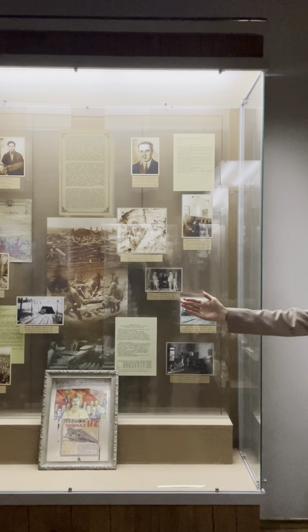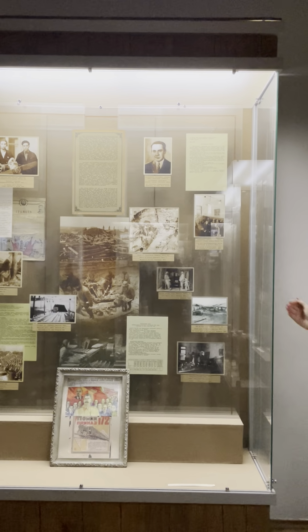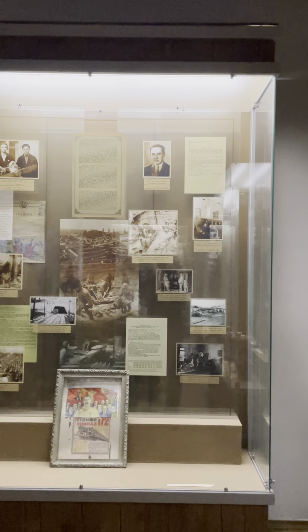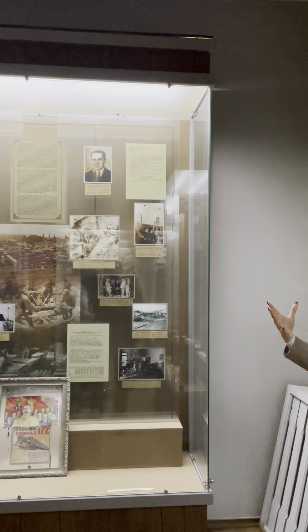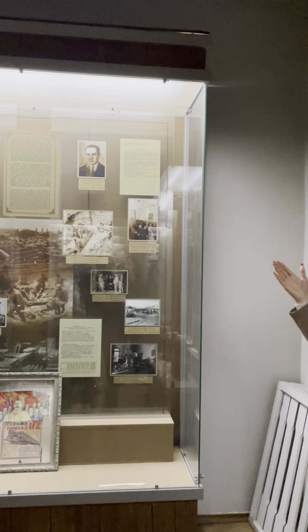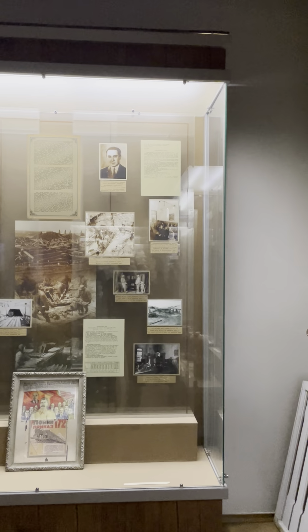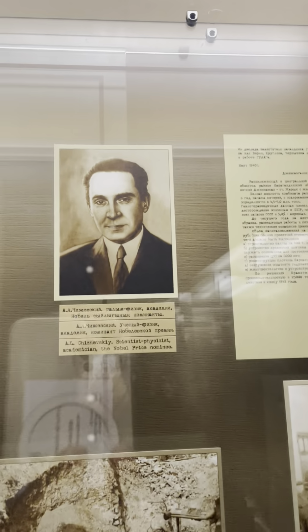And photos of prisoners who worked in coal mines. For example, this Chizhevsky lamp was used by miners in Karlak, and this lamp protects the prisoners from different illnesses. And the next showcase is dedicated to the famous breeder Anna Lalina.